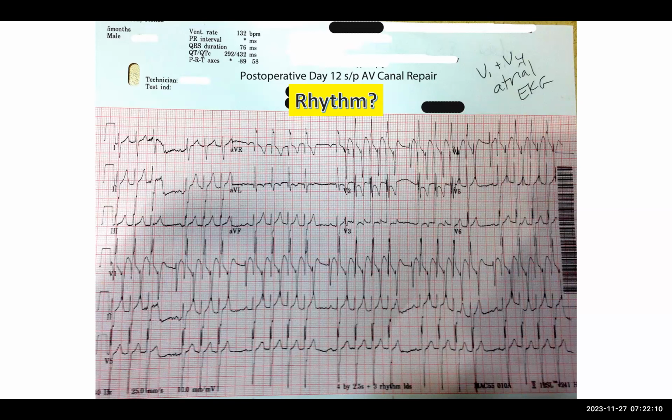I'm looking at the rhythm strips, looking at two, and I can't make out the P wave for the first QRS, but it's apparently there for the second QRS. I don't think there's a P wave for the third one, maybe there is. Okay.